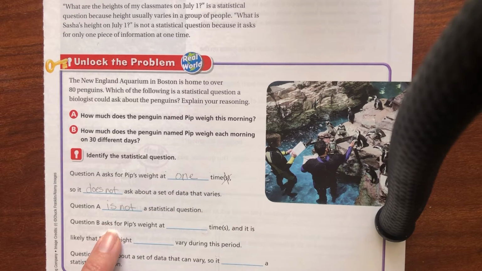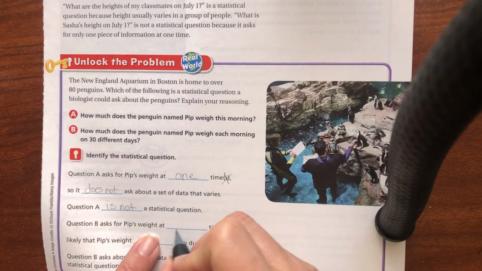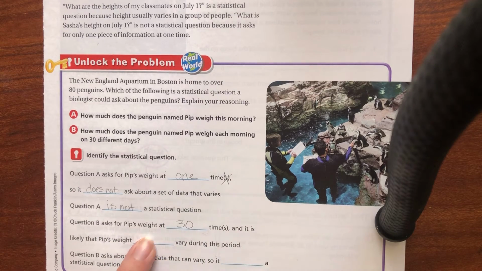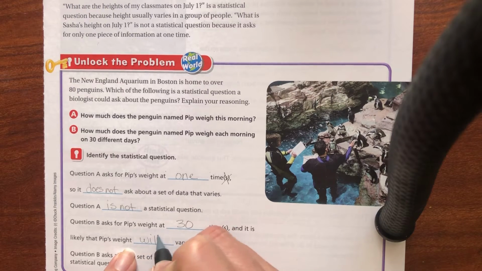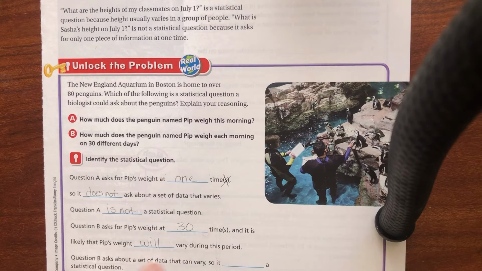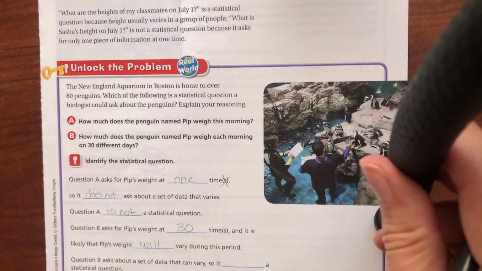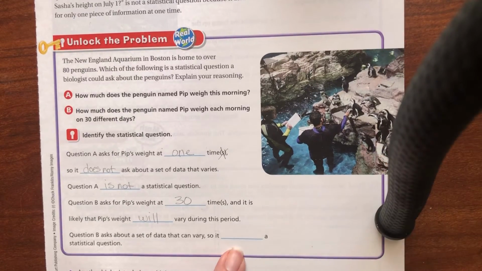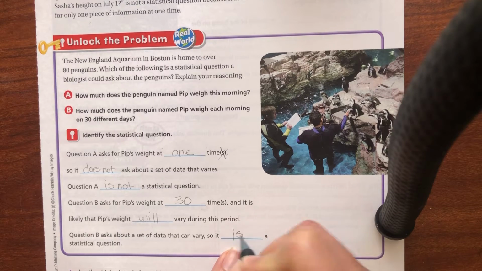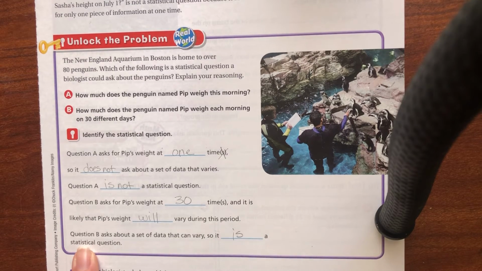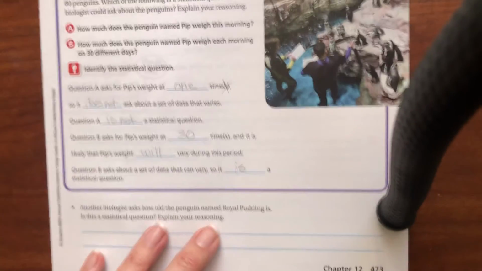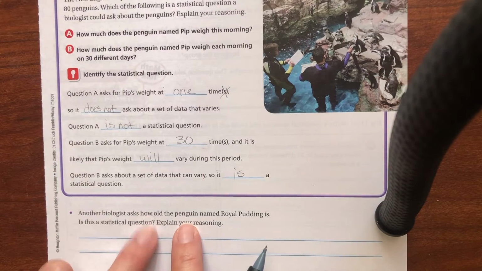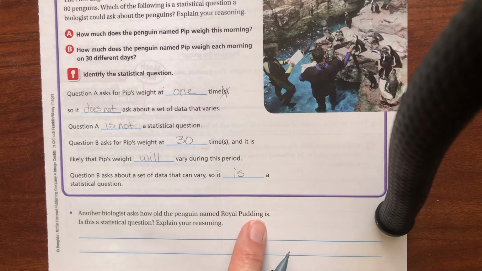Question B asks for Pip's weight at 30 times, and it is likely that Pip's weight will vary during this period. So question B asks about a set of data that can vary, so it is a statistical question.